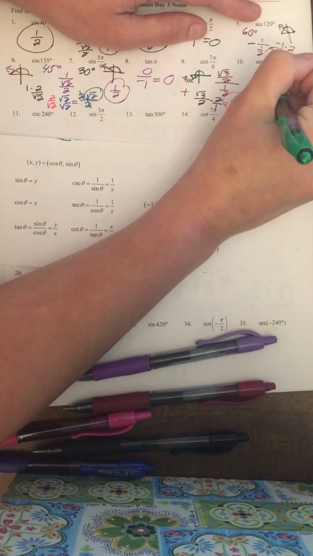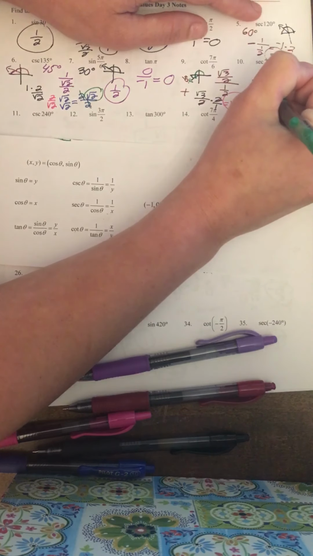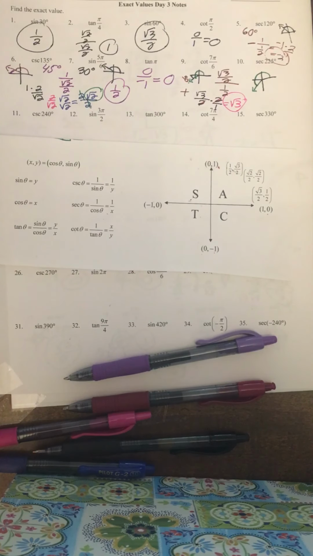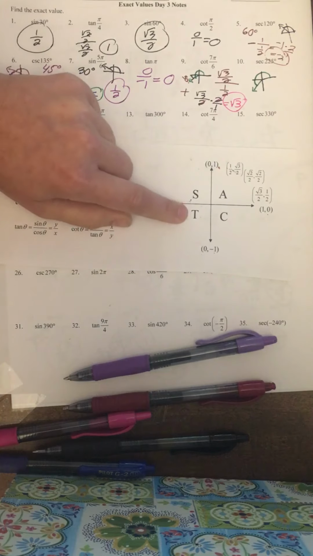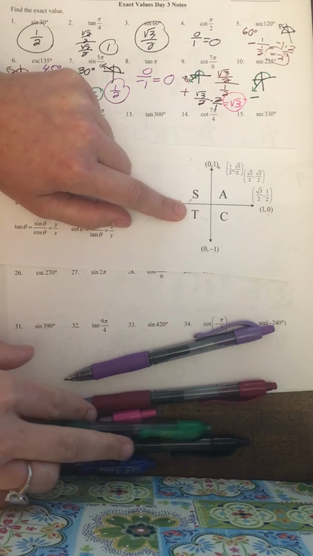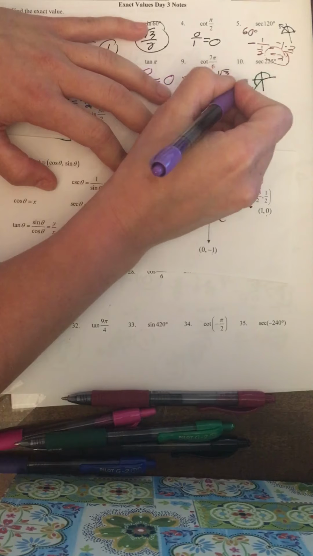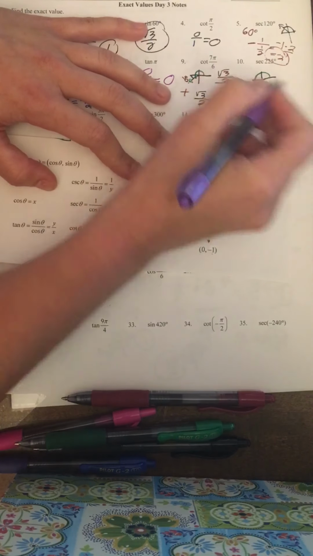225 degrees is going to be 90, 180, and go another 45 to get here. That puts us in the third quadrant. Secant is the reciprocal of cosine. And in the third quadrant, only tangent is positive, which means the cosine is negative. Now, since we know the cosine is negative, the next thing we need to do is find our reference angle. We rotated 180 and then went 45 degrees more away from our x-axis.